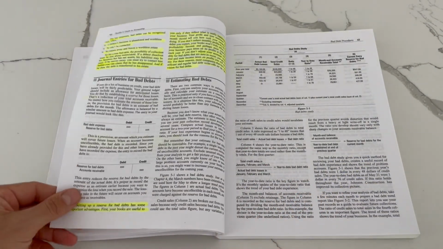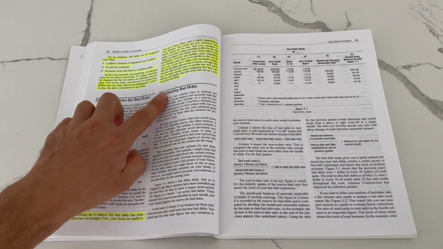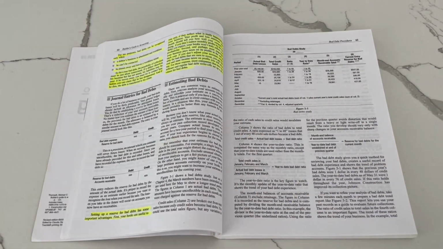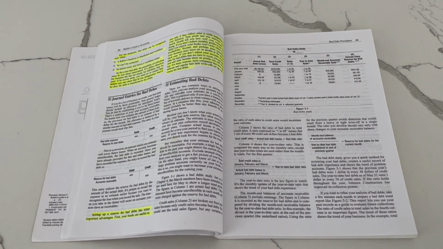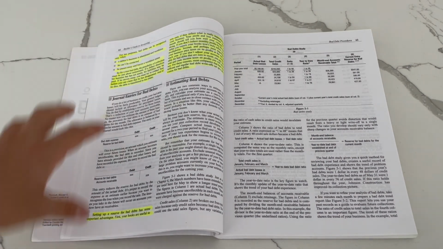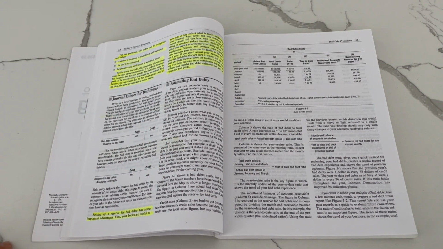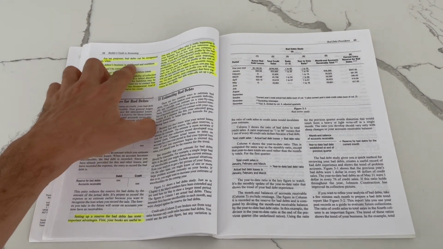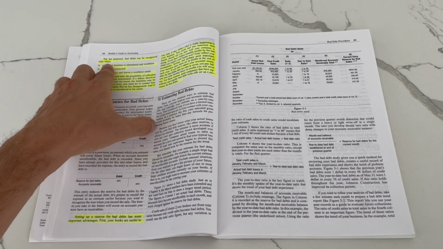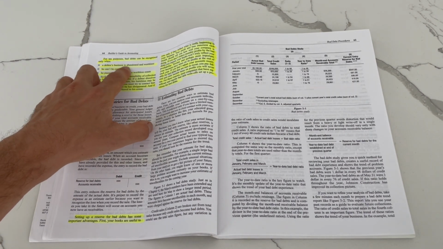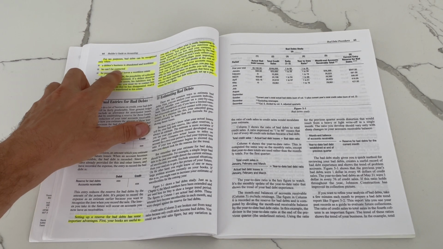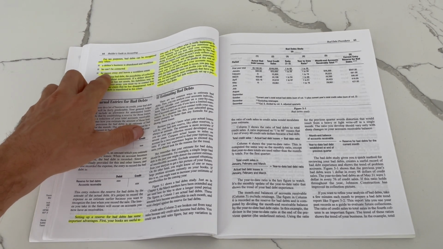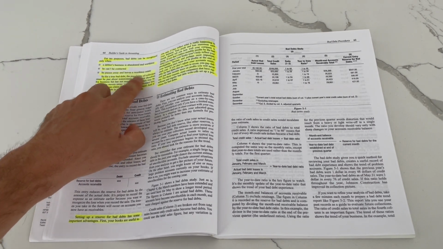Next page. So on page 64, the top section I think is pretty important. This particular section, I think you should spend some time and go over it. For tax purposes, bad debts can be recognized only when a debtor's business is abandoned and worthless, he can't be contacted, or he passes away and leaves a worthless estate.